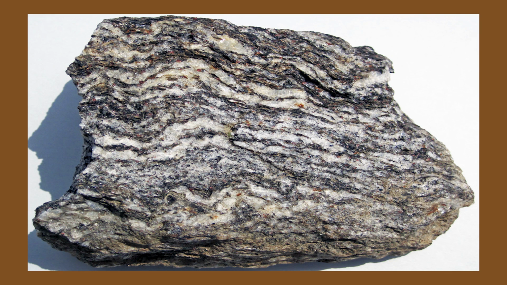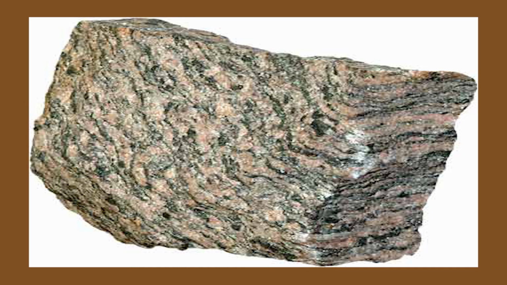The distinct layering of dark and light minerals is referred to as gneissic banding, a striking form of foliated layered texture. When looking at layered rocks in lab or in the field, be certain not to mistake gneissic banding for layering in sedimentary rocks. These are two very different processes and textures.